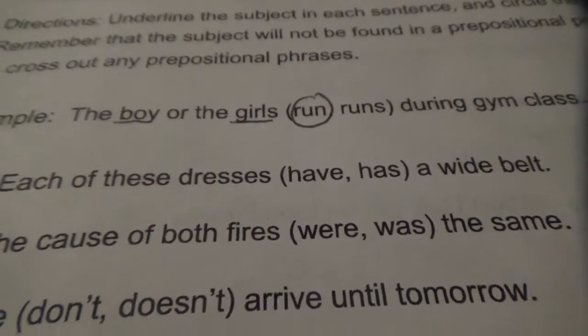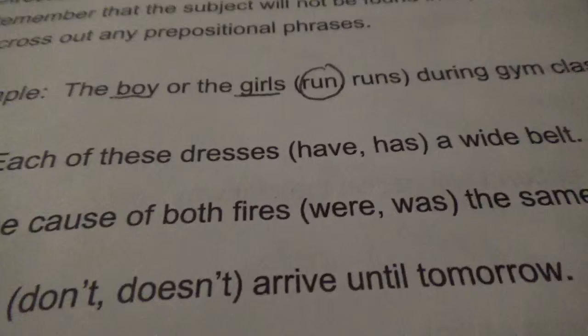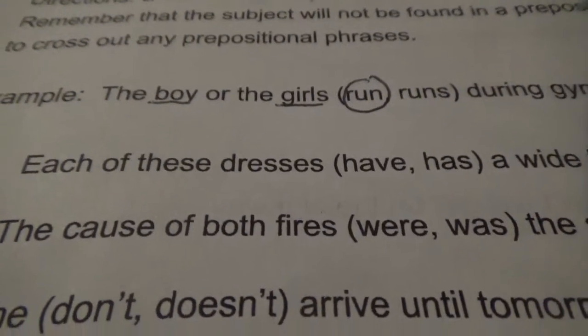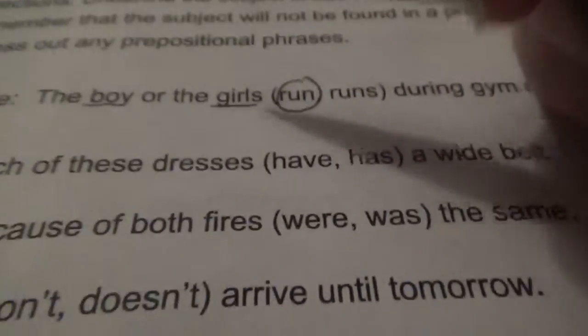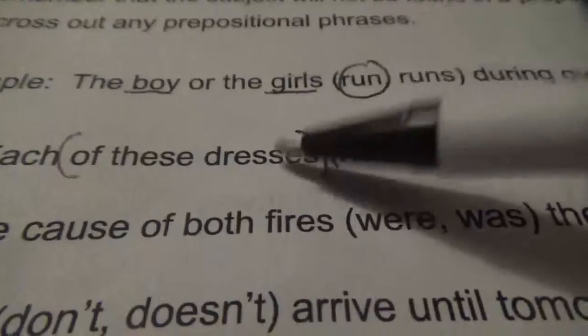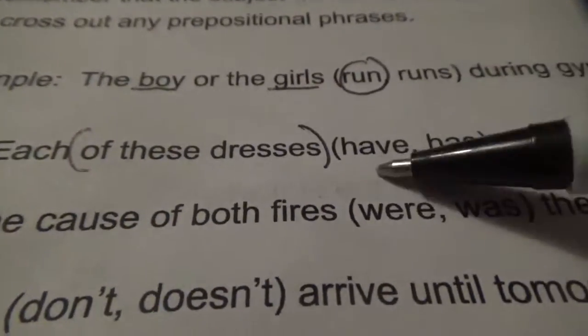Each of these dresses have or has a wide belt. All right, I'm looking for any prepositional phrases first because I don't want to confuse my object of my preposition with the subject. If it's in a prepositional phrase, it cannot be the subject of the sentence. So we have of these dresses. See, if you didn't do that, you might have thought dresses is the subject, and then you would say dresses have.